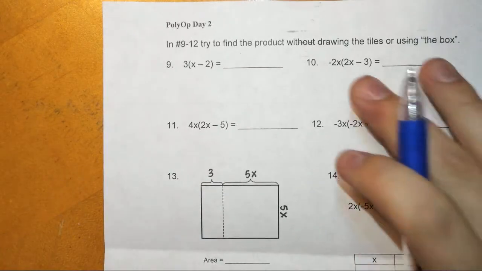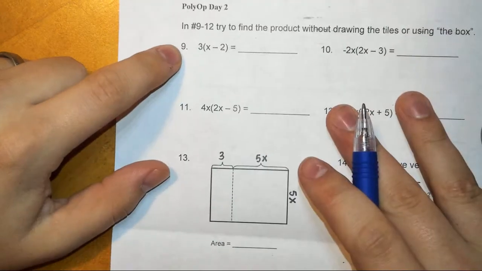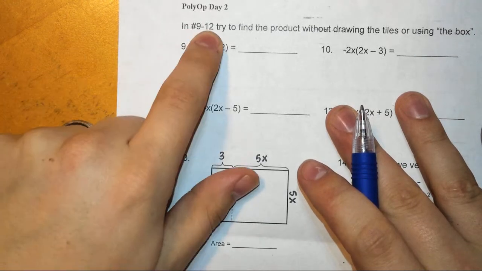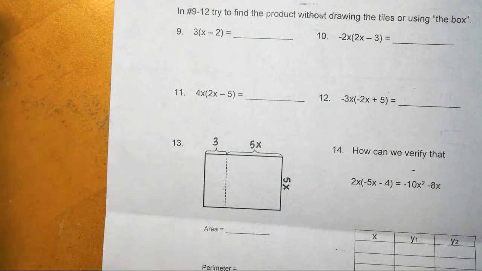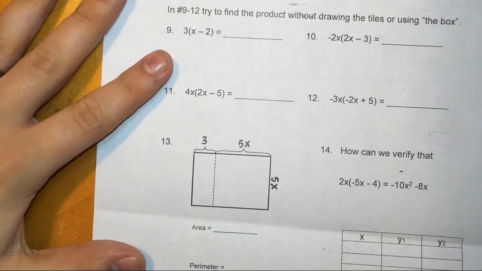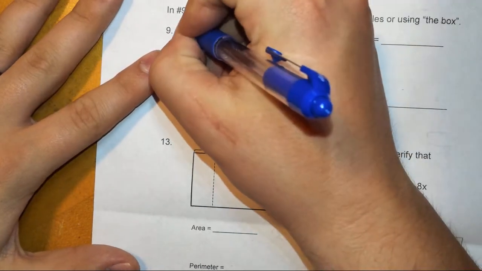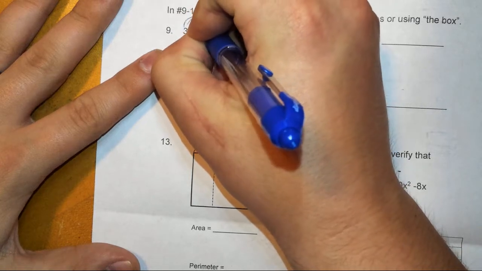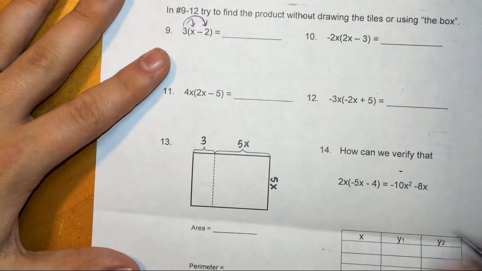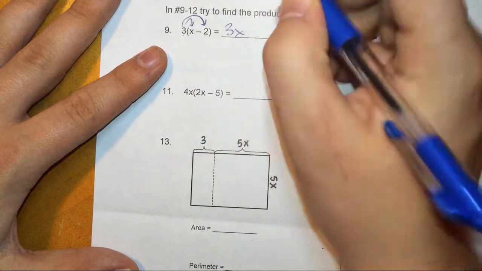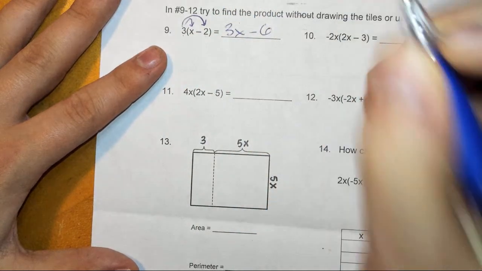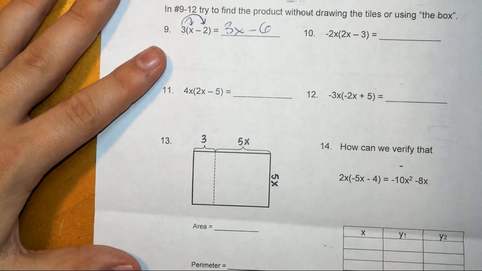Now looking at the back here, it says 9 through 12. We're trying to find the product without drawing tiles or using the box. So what we can do here is we'll just do distribution. Number 9 is pretty straightforward. We've seen that kind of distribution before. 3 times x is 3x. 3 times -2 is -6. That's the easy kind of distribution.